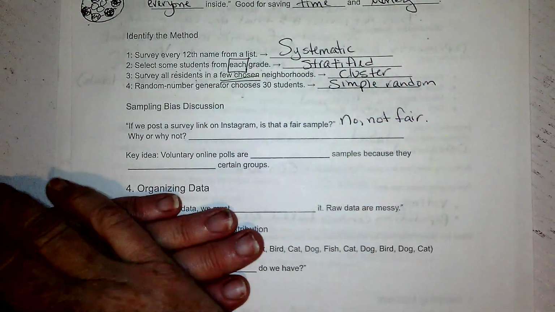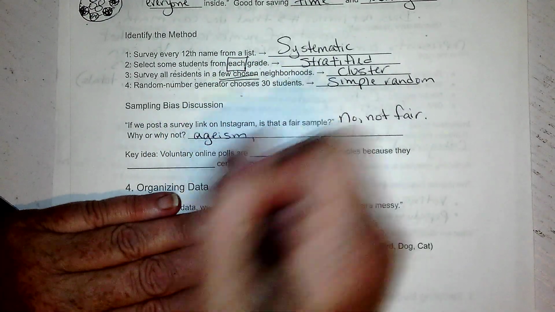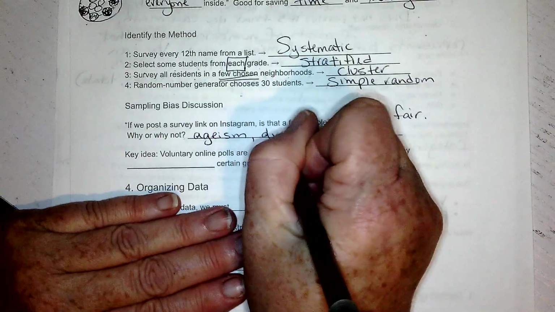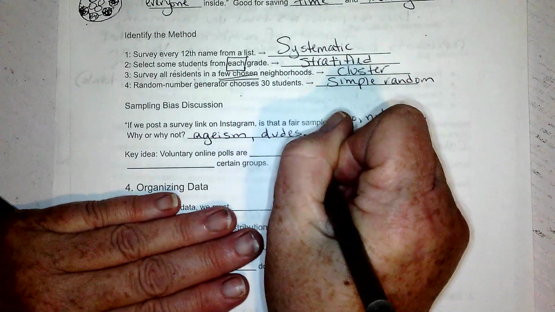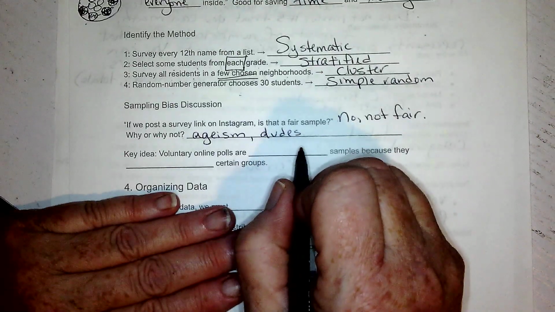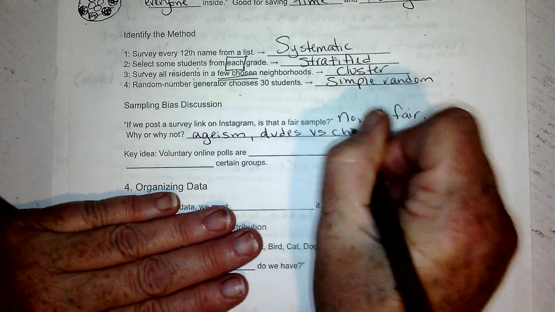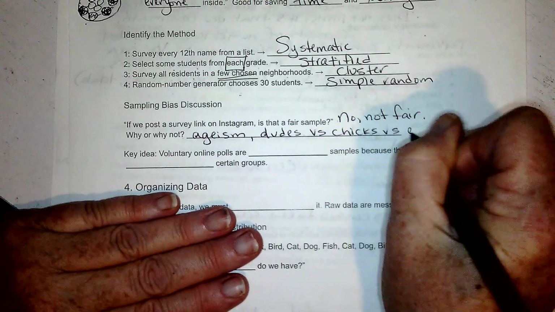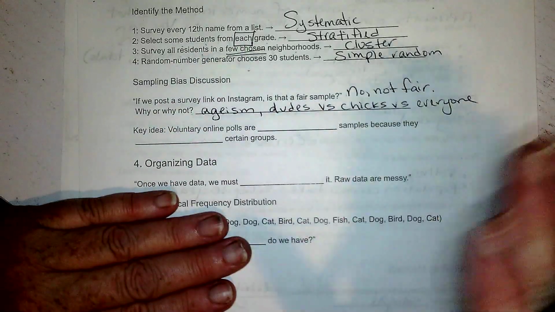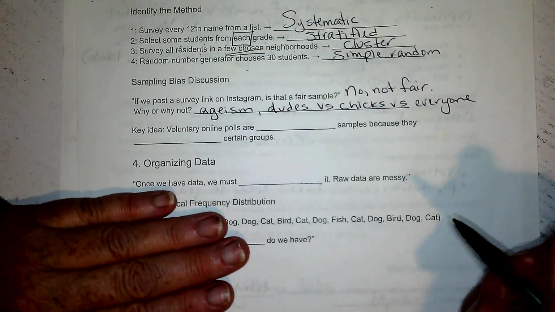Why? Ageism. Not everyone is on Instagram. Dudes versus chicks versus everyone. As I spoke in the previous video, dudes are less likely to fill out a survey, even if there's money involved. Dudes versus chicks versus everyone is what I said. Okay. There's many different things. I'm not on Instagram, so that would be an ageism thing. I'm primarily on Facebook. Am I going to fill out a poll?